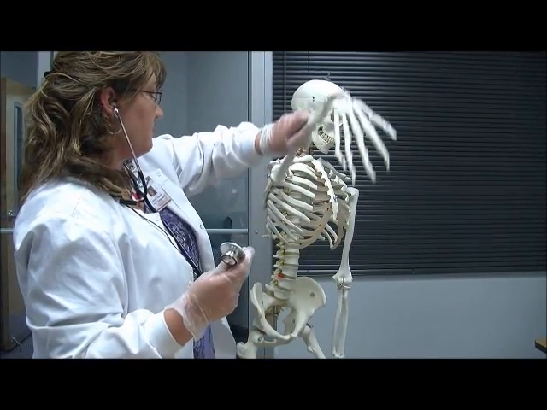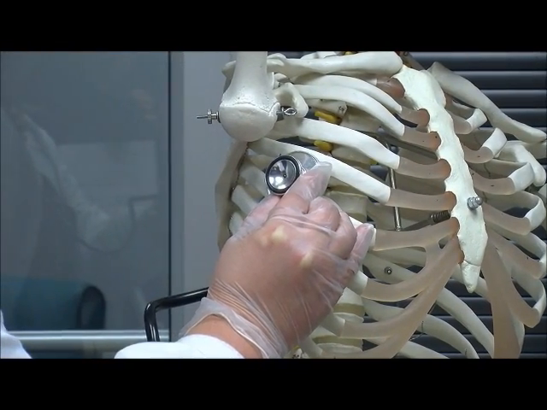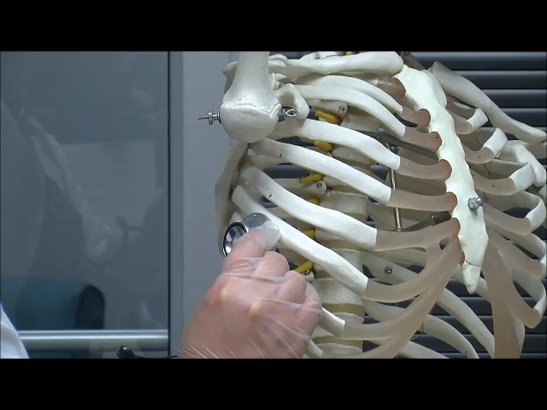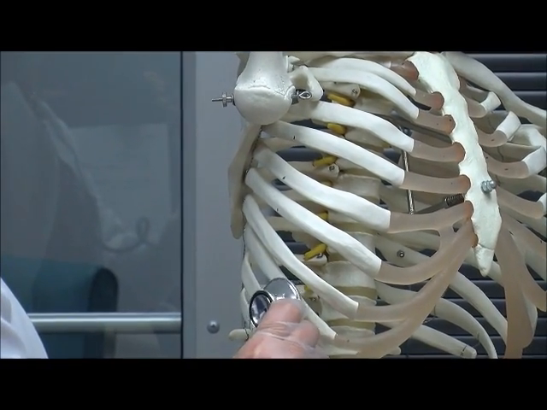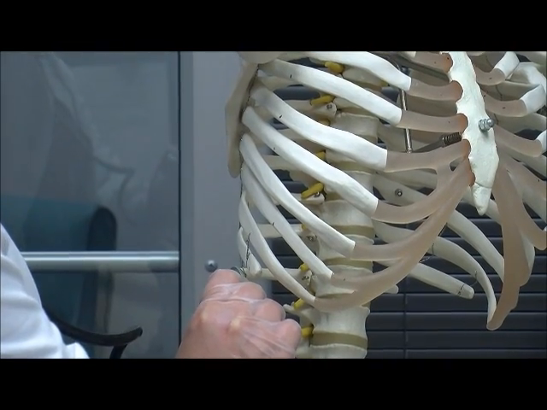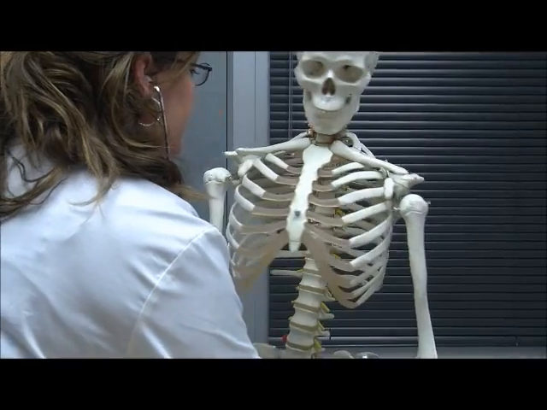Ask your client to raise their arm above their head. Continue breathing. Assess the other side.